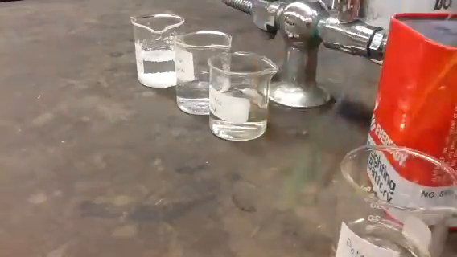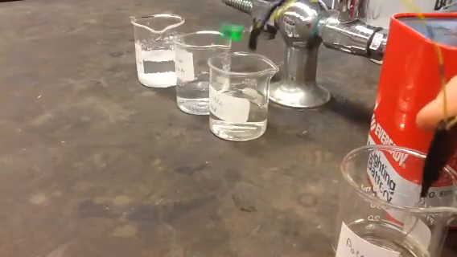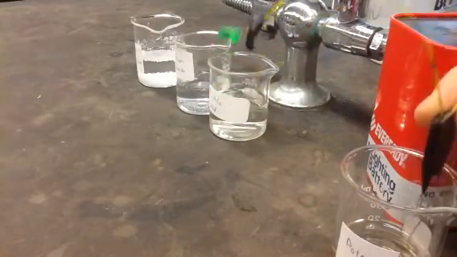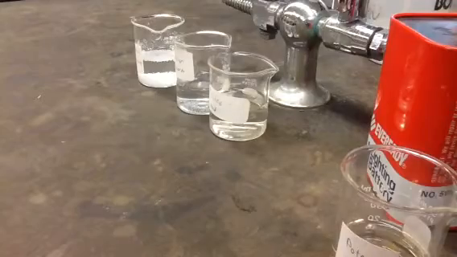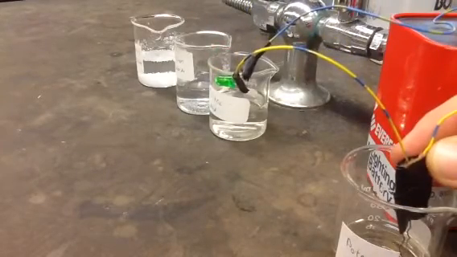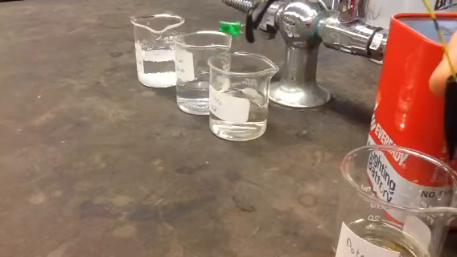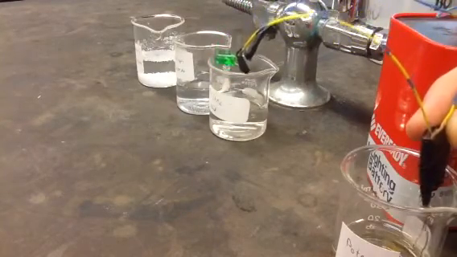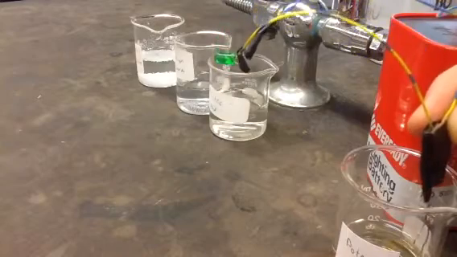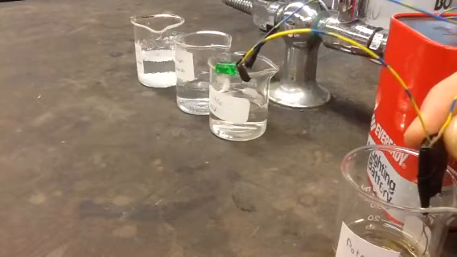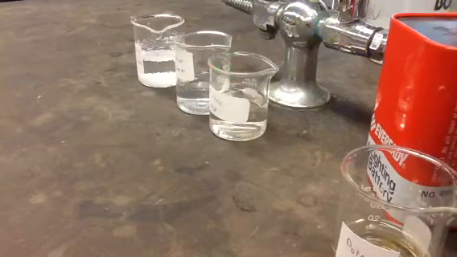This is our potassium iodide. And we get a nice light up on that, I believe. Oh yes. Lovely little light up. Nice. Nicely lit.